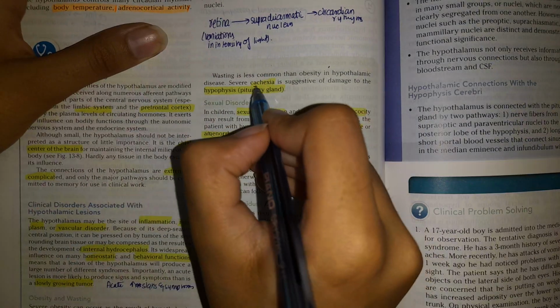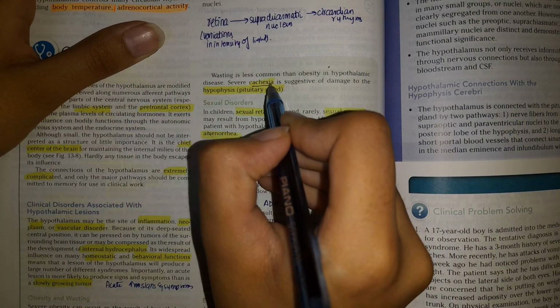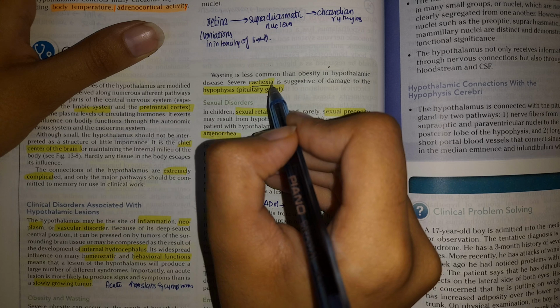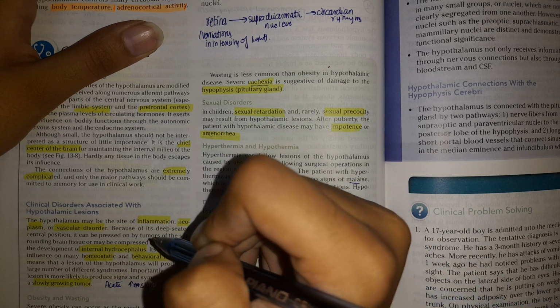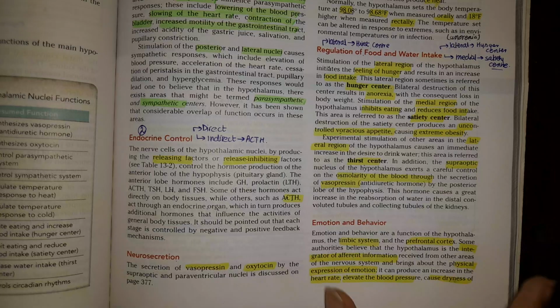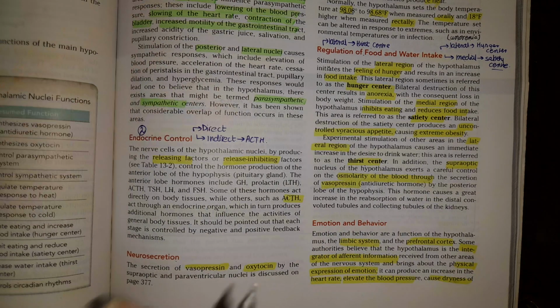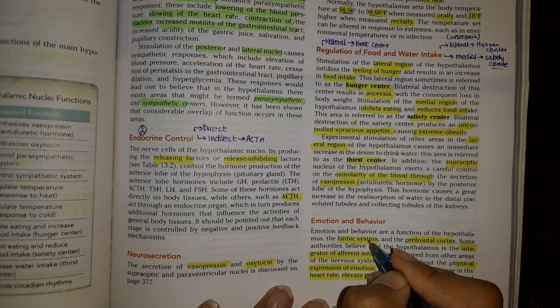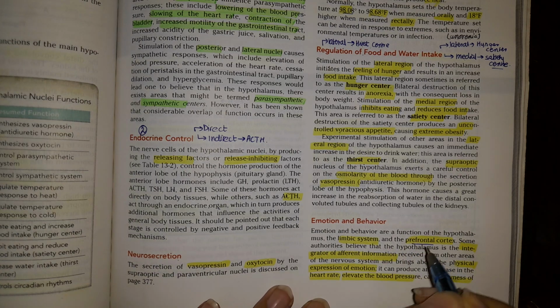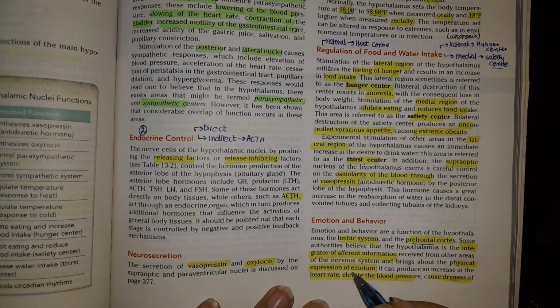So cachexia actually means that there is wasting of your muscle, loss of your muscle strength, and this loss of muscle strength is mainly not due to nutritive function but due to these hypothalamic lesions. Also, I told you that the hypothalamus has efferent fibers, and these efferent fibers are going to control your limbic system by the prefrontal cortex. So it will control your expression of emotion, your heart rate, your blood pressure, etc.